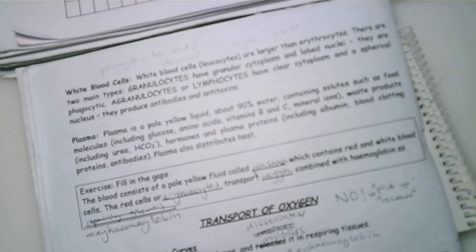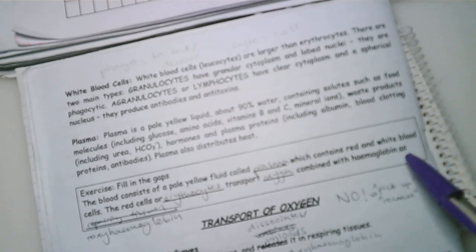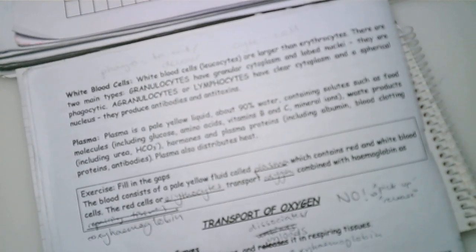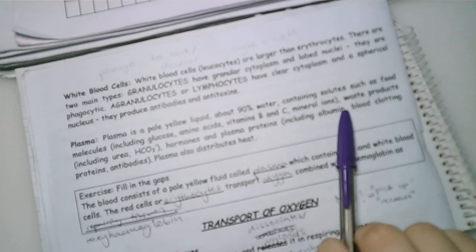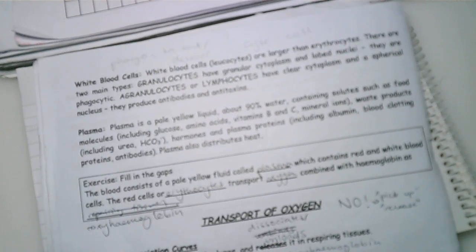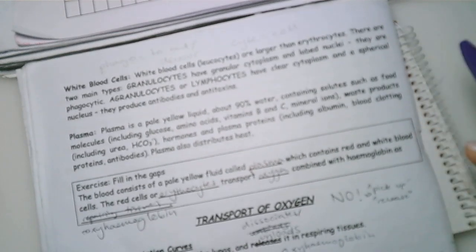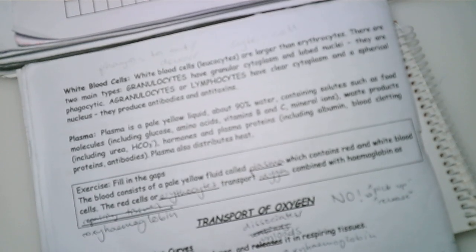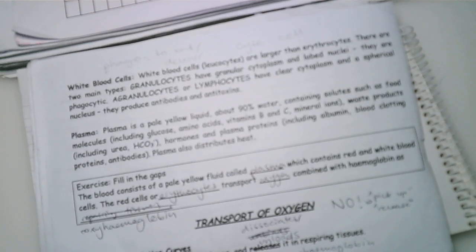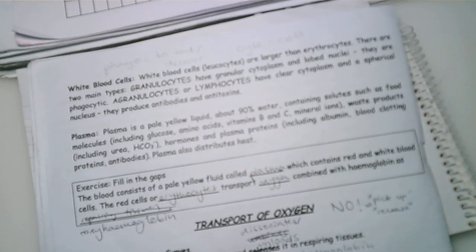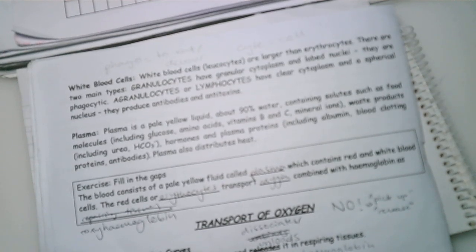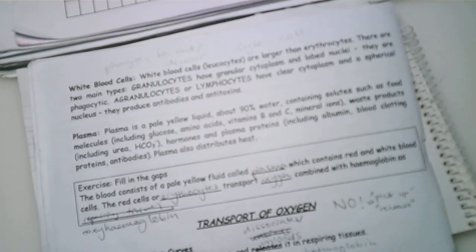Plasma is mostly water, and it contains solutes such as food molecules like glucose, amino acids, vitamins, and mineral ions. And they also have waste products like urea, hormones, and plasma proteins. And also blood clotting proteins and antibodies. It just has a lot of stuff in it. It's pale yellow, and it also distributes heat as well as transporting all of those materials.